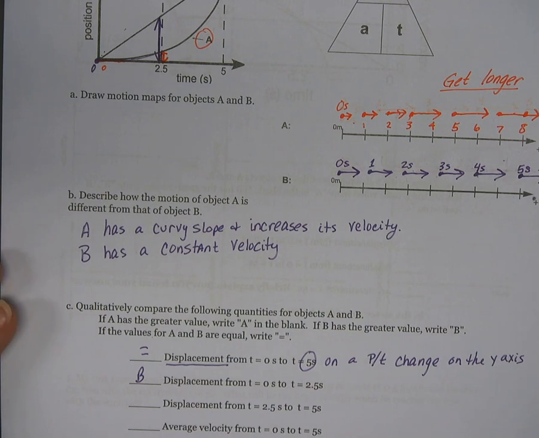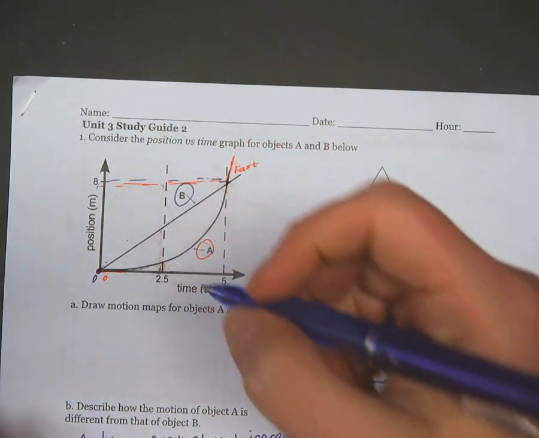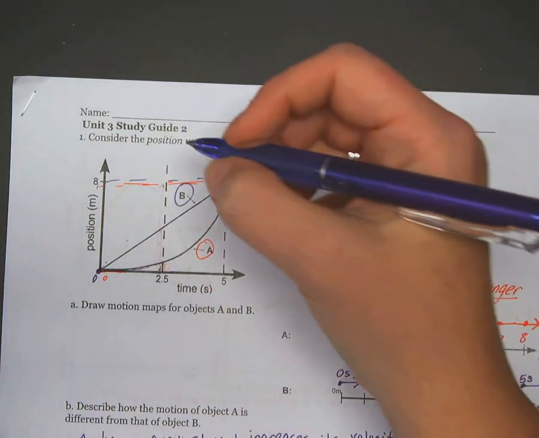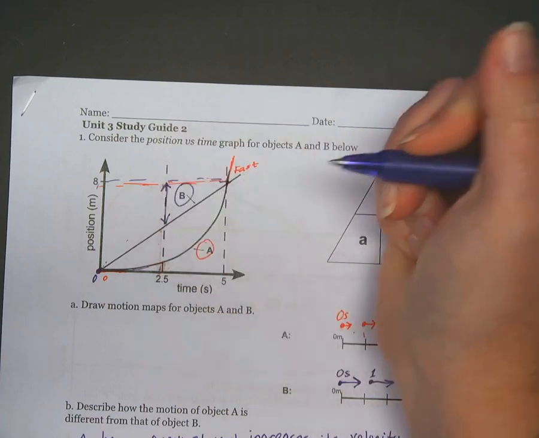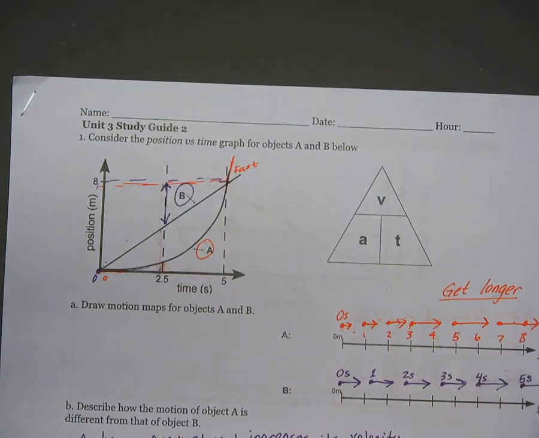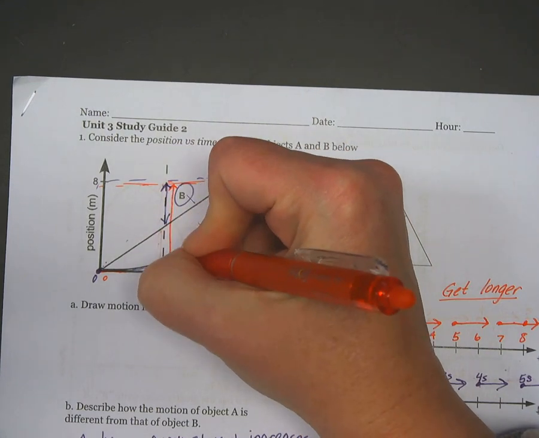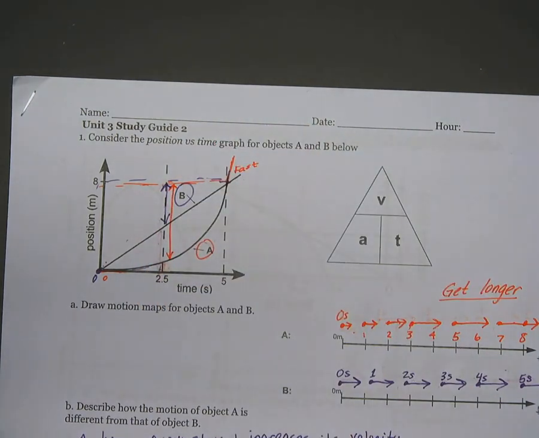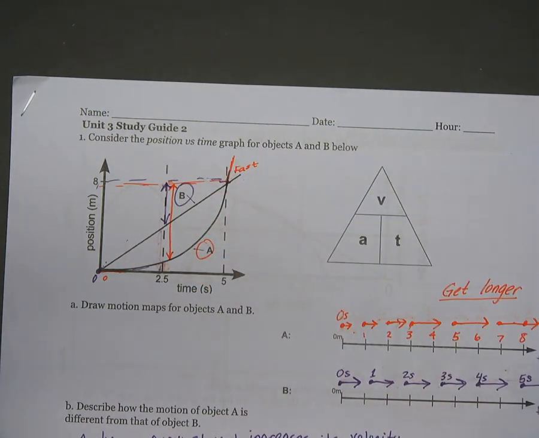Displacement from 2.5 to 5 seconds. So B went from this point to this point, and then A went from this point to this point. So who had the bigger change? That bigger change would actually be A.